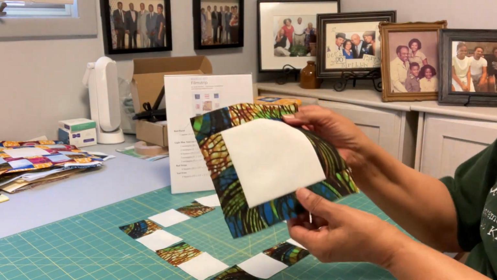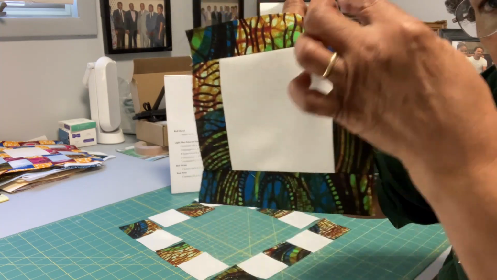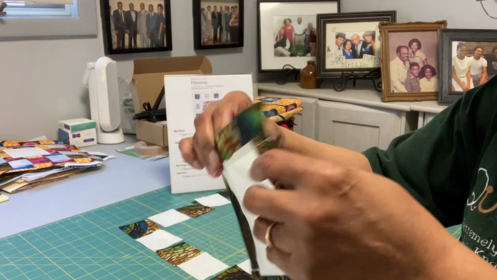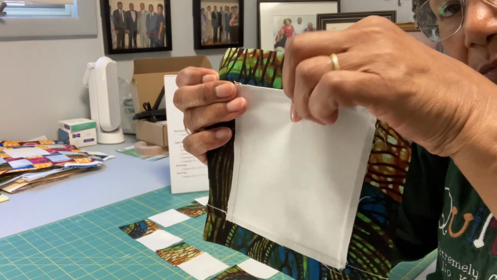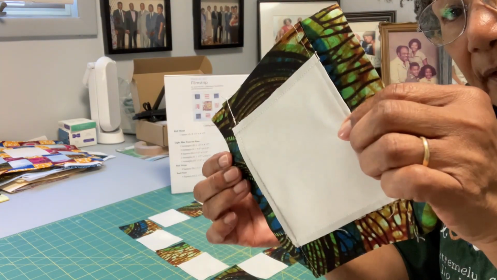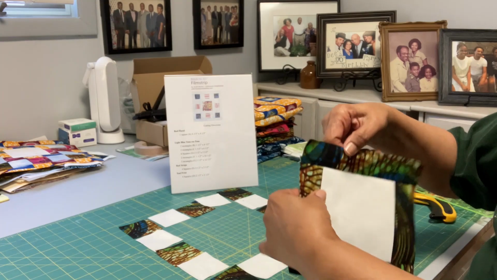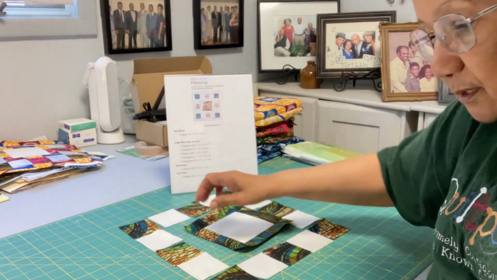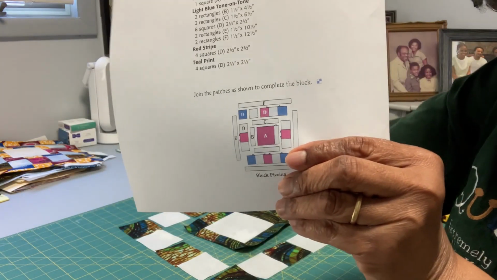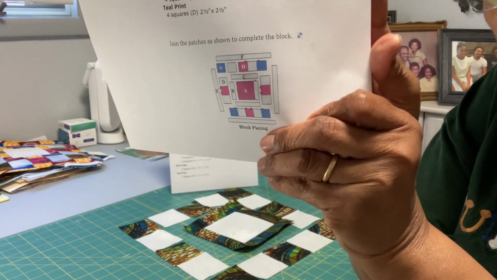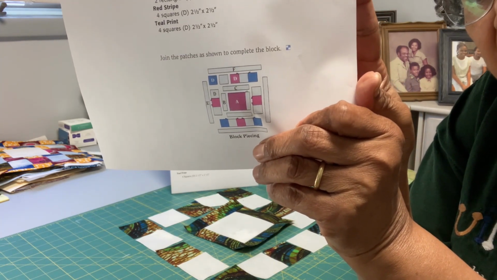I've sewn the two B's on, and now I've also sewn C and C. And here they are. You can see how the seam allowances are pressed so that the seam allowances go toward the piece that I sewed on. So B, according to our directions, here we are right here. B is on each side of A, and C is at the top and bottom of A. And that's what I've done.